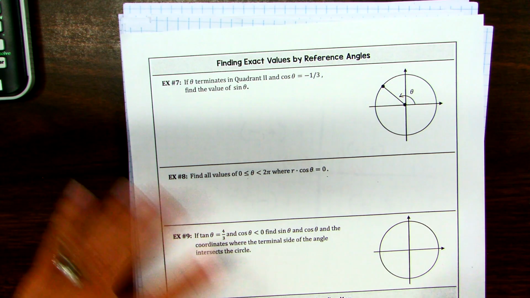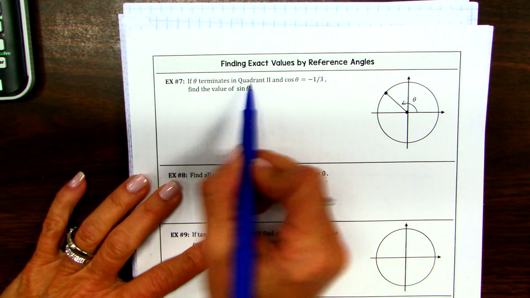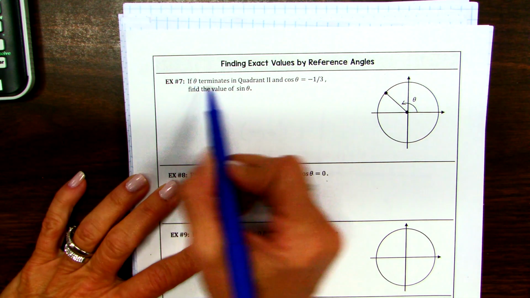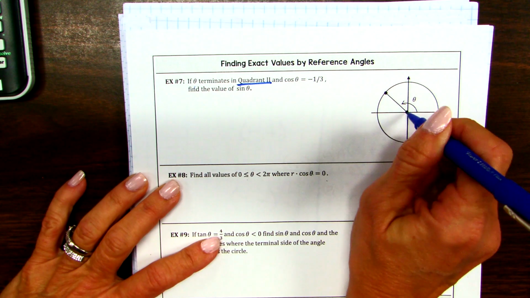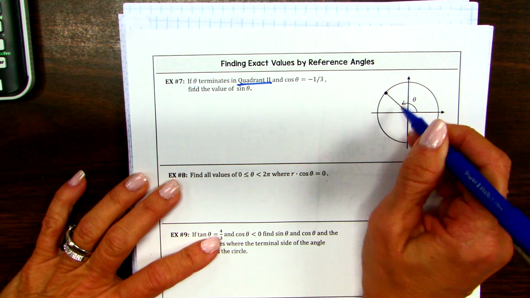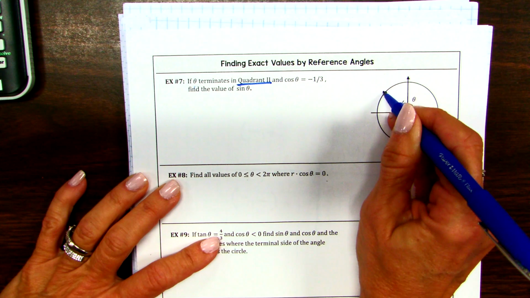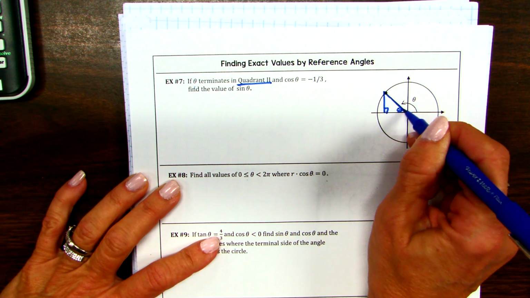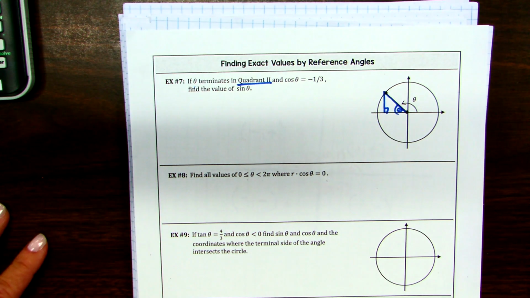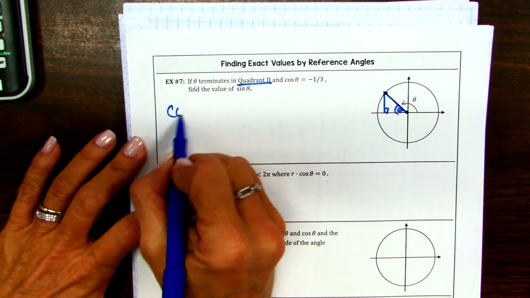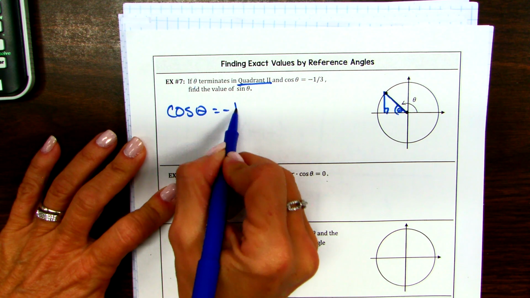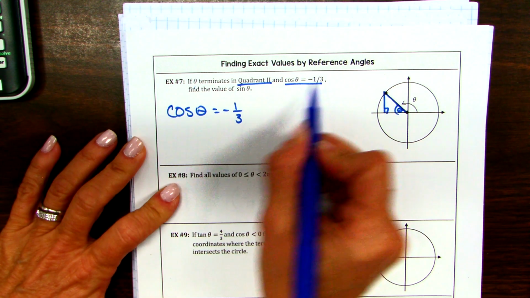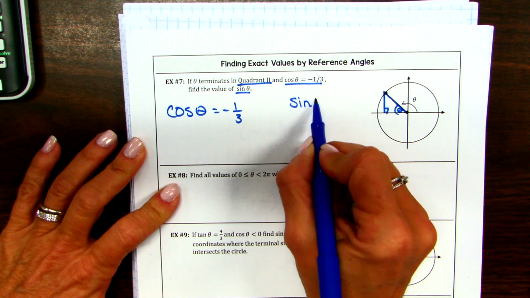All right. This is just like the ones we were doing yesterday. If theta terminates in quadrant 2, that's just telling us we have a quadrant 2 angle, triangle. Let's draw our quadrant 2. So sometimes they're really nice and they tell us what quadrant it's in. We don't have to guess, or not guess, but figure it out by other stuff. And what's given, they're giving us this. That was given to us. And they're asking for what is sine.